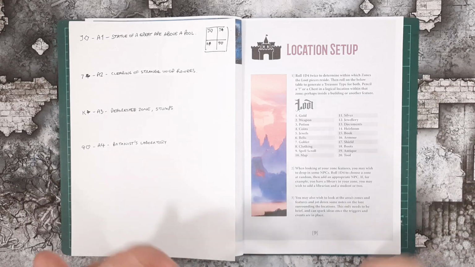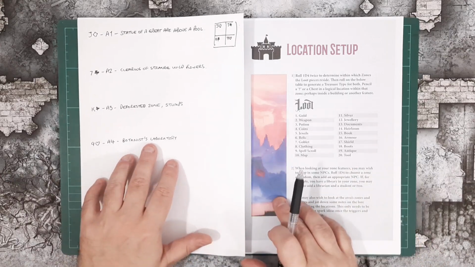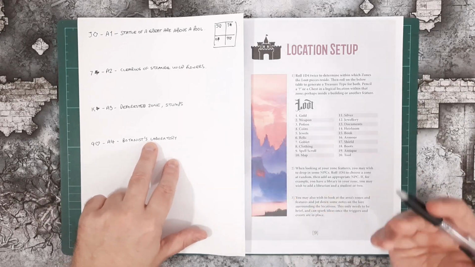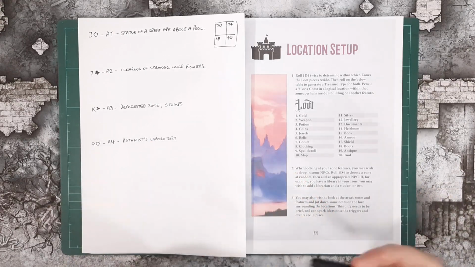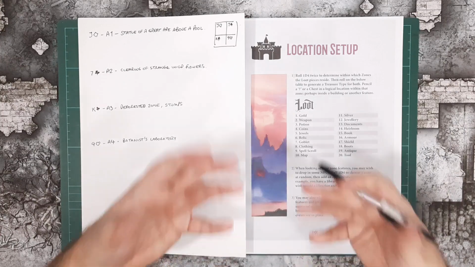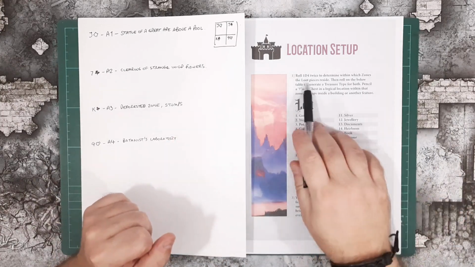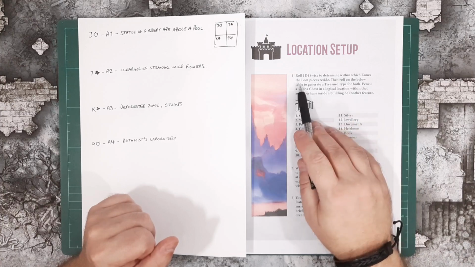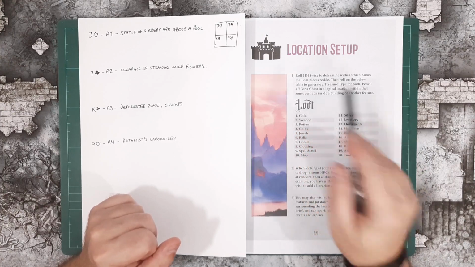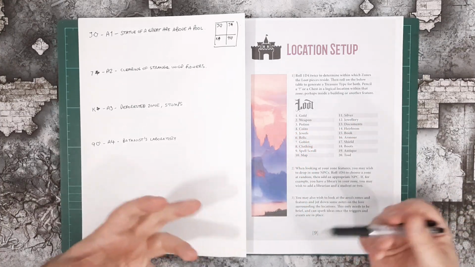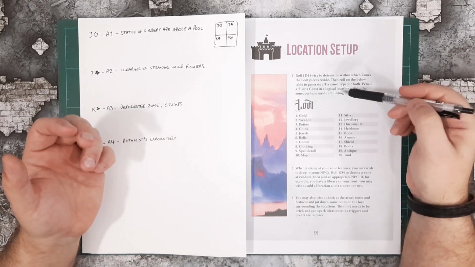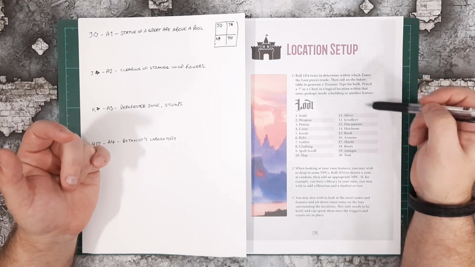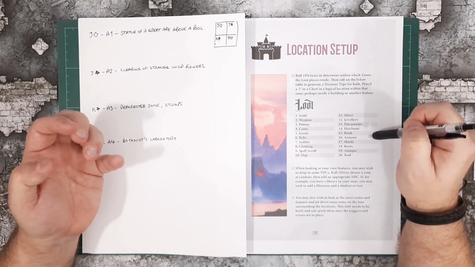sparking ideas. Like I said just now with the botanist's laboratory, the first thing that came to mind is that maybe there's a villain or an NPC going to be there, which we can then develop and evolve. Right, so for loot, roll D4 twice to determine within which zones the loot pieces reside. So as a standard, they're basically telling us to put 2 pieces of loot somewhere in the zones. Then roll on the table below to generate a treasure type.